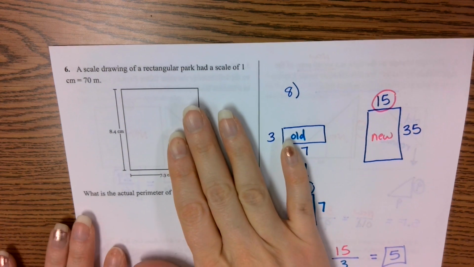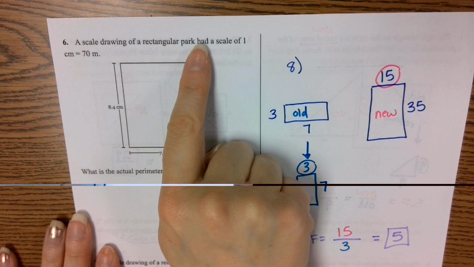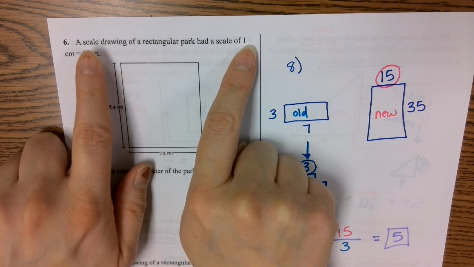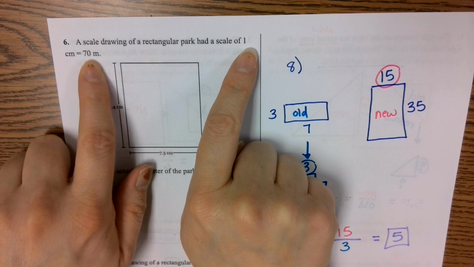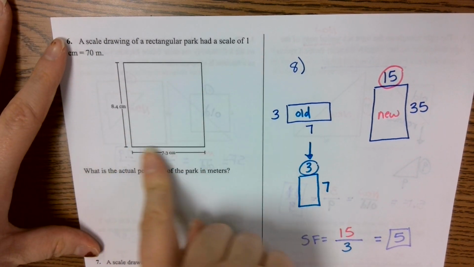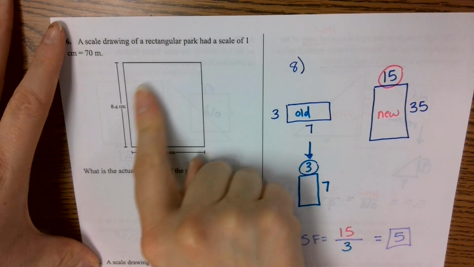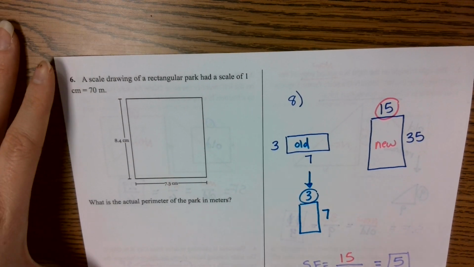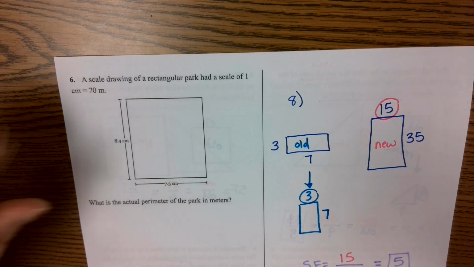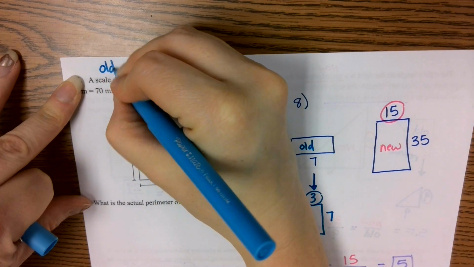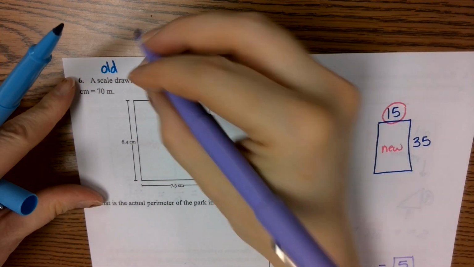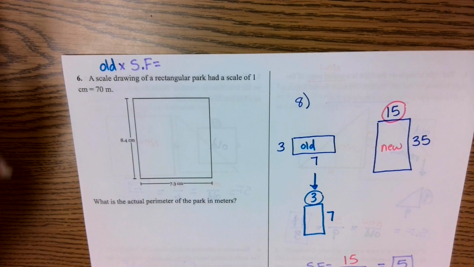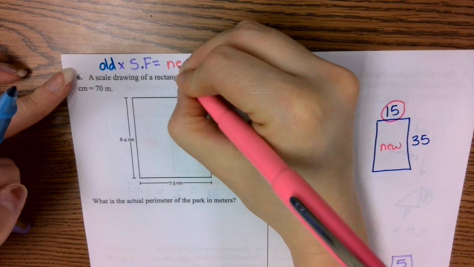Okay, when we're taking a look here, a scale drawing of a rectangle park has a scale of 1 centimeter equals 70 meters. They're giving me the dimensions of my old, and I need to figure out what my new is. Remember, we talked about this before, that if you take your old and you multiply it by your scale factor, it's going to equal your new.